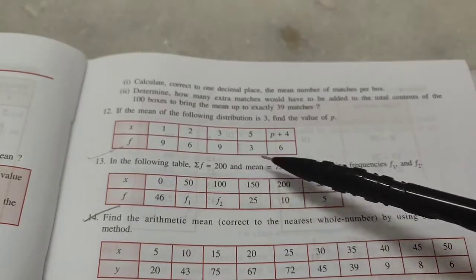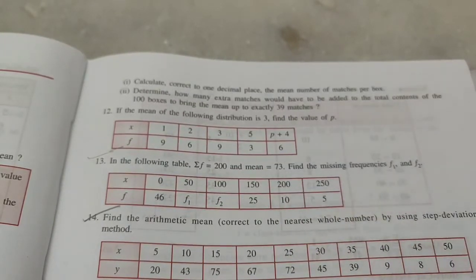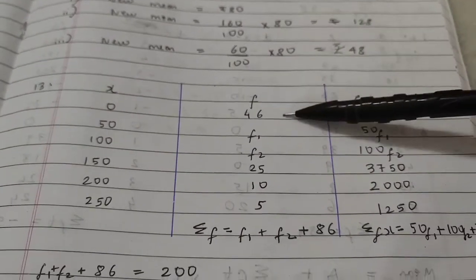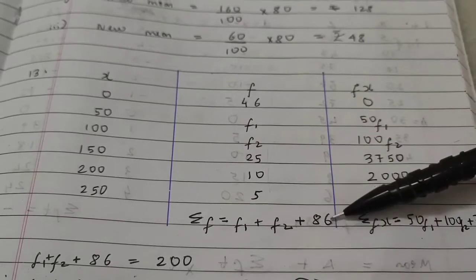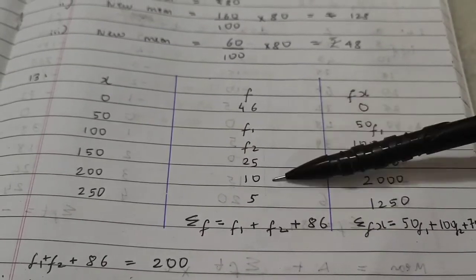Because two data are given, we'll be using the formula to get two equations in two variables, and then we'll solve them simultaneously to get the values of f1 and f2. So we'll make a table. First of all, the summation of f is nothing but f1 plus f2 plus 86 if you add the numbers.